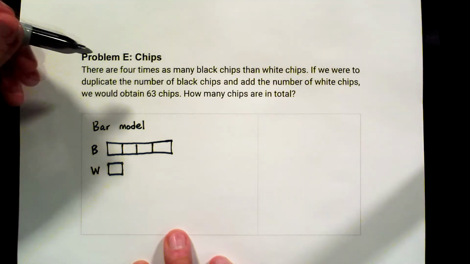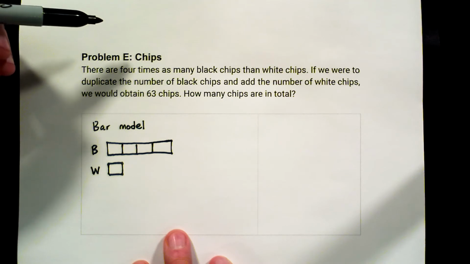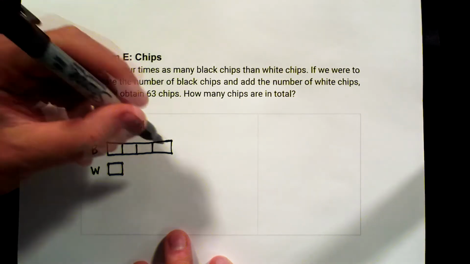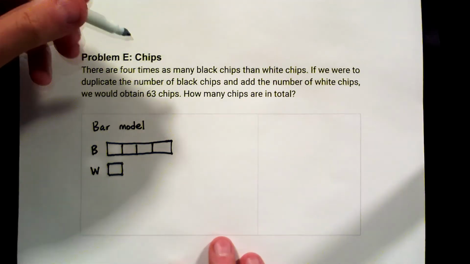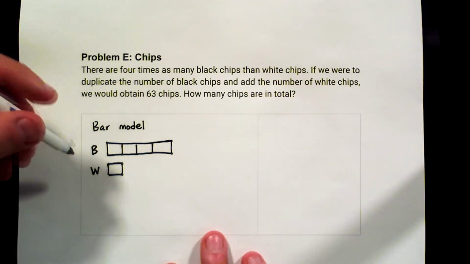Okay, so that's the ratio 4:1 that we're looking for. And then I should use another model. If we were to duplicate the number of black chips, and we commit to this model.